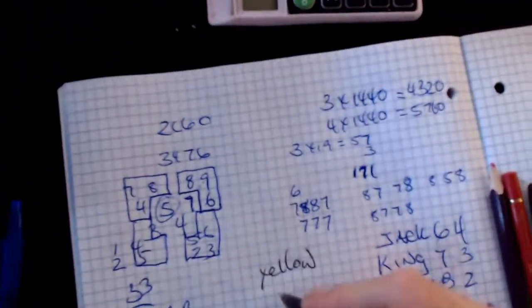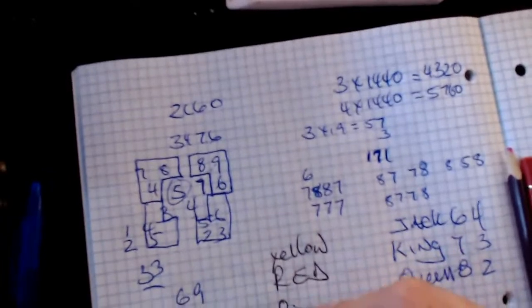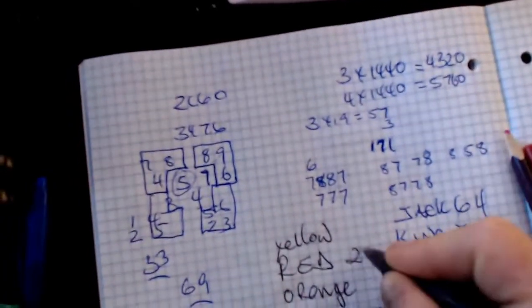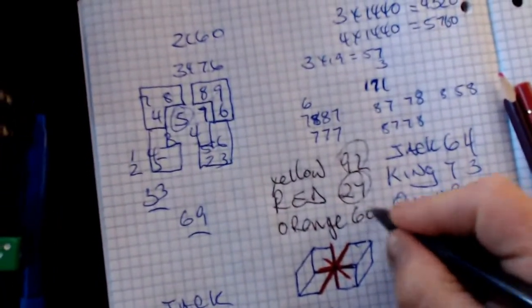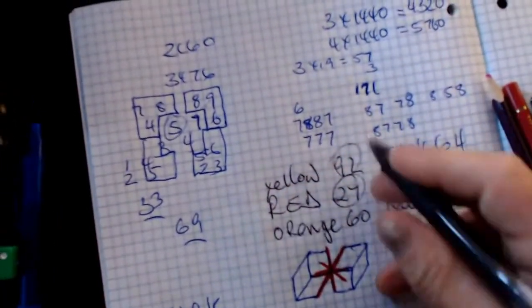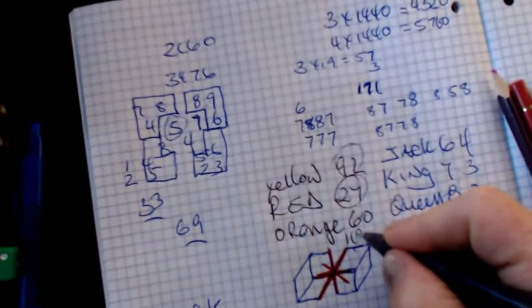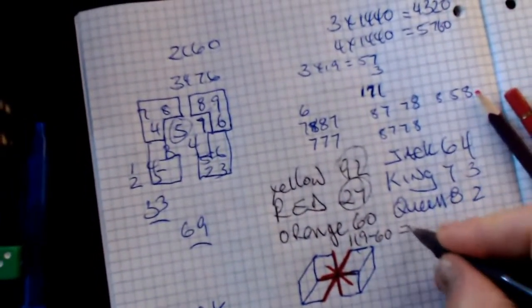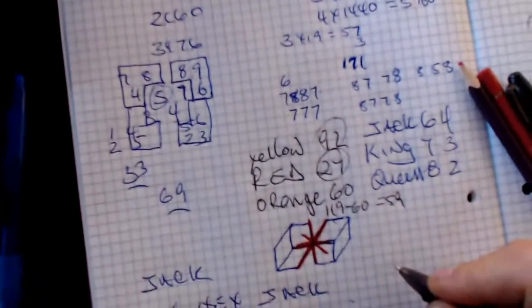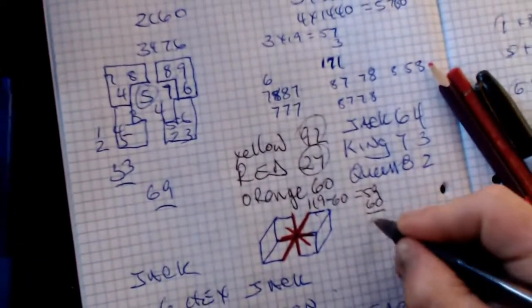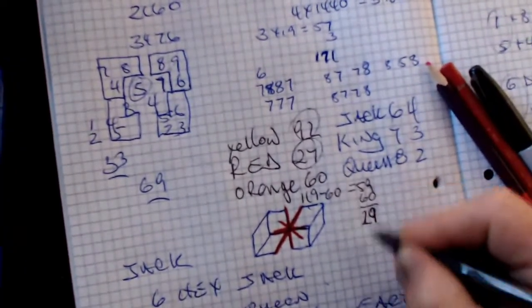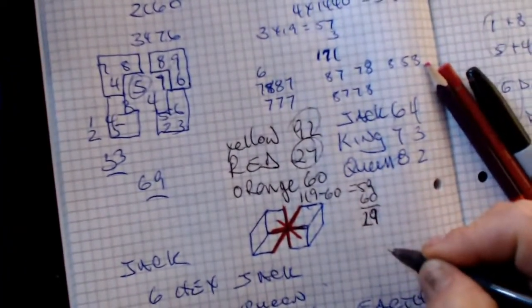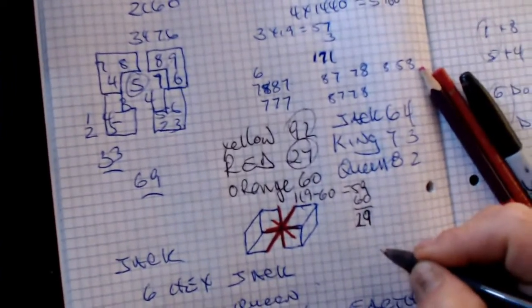So when you have yellow and red for orange, you get 27 and 92. Note 911 in order to get orange 60. So from 119, which is the total, minus 60 equals 59. Now, if I add the 60 back on, I only get to 29. 6 and 5, 11. 1 and 1 is 2, counted to the individual area. That is the birth in the IT system.